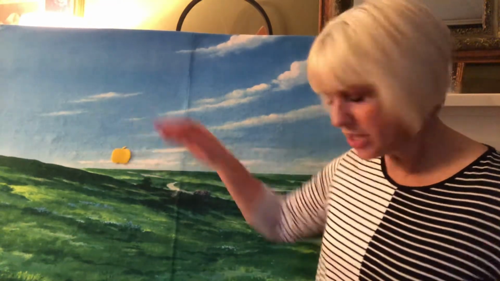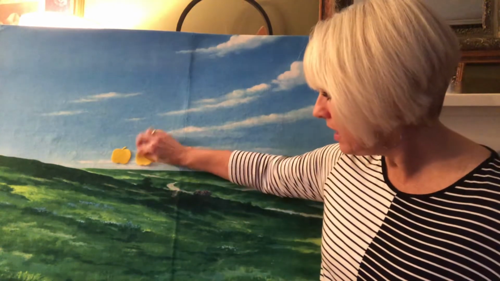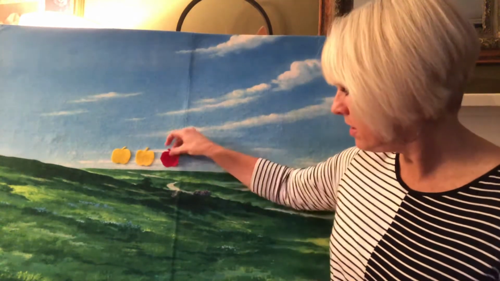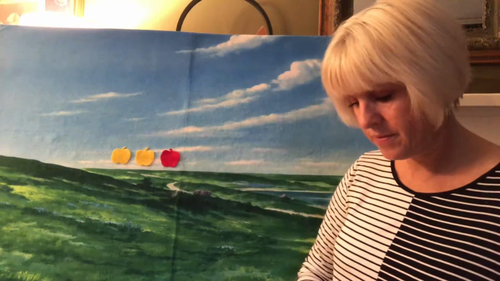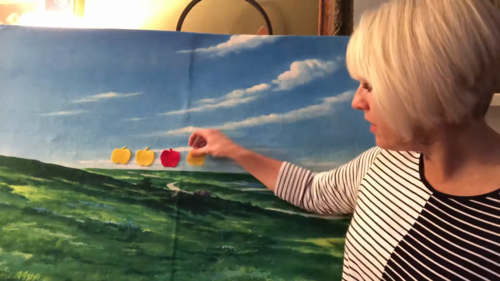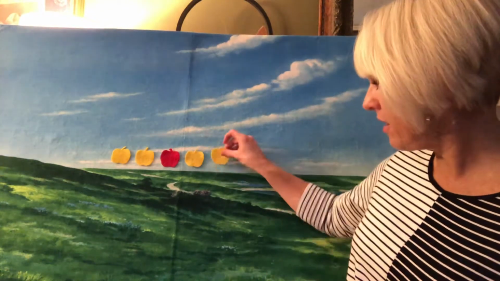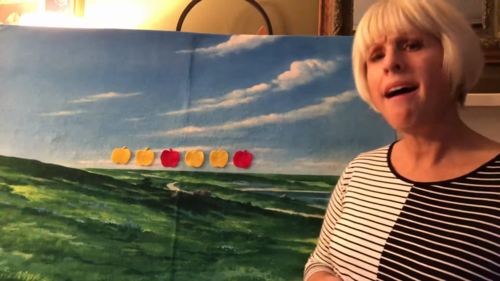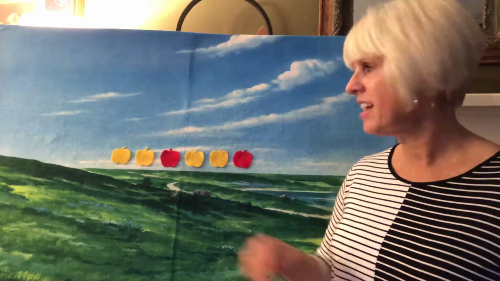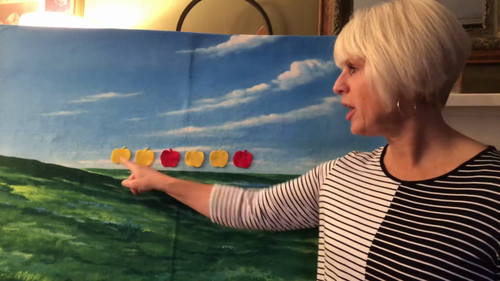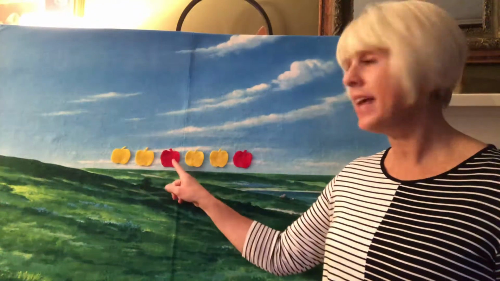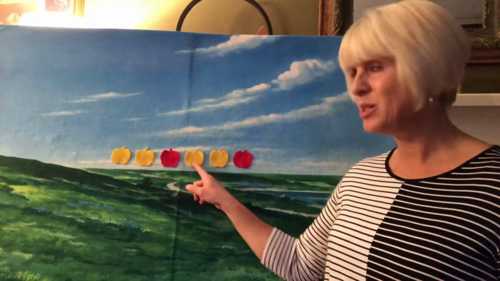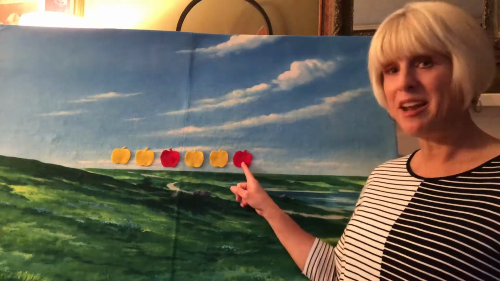We'll do yellow, yellow, red. Yellow, yellow, red. Huh, that's a little different, isn't it? I'm putting 2 yellow apples side by side and then adding a red one. Then 2 yellow apples and then a red apple.